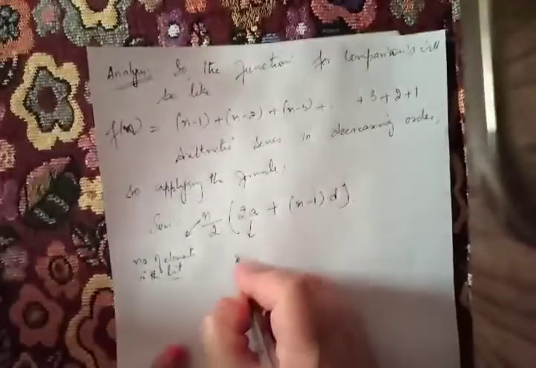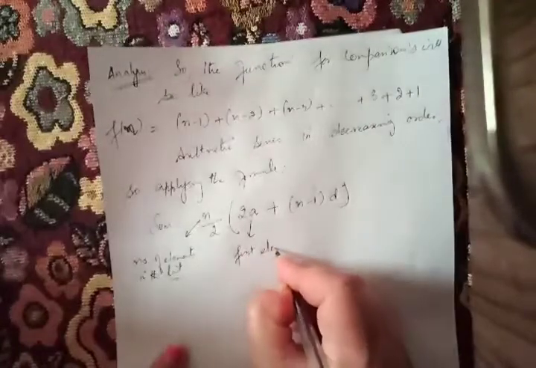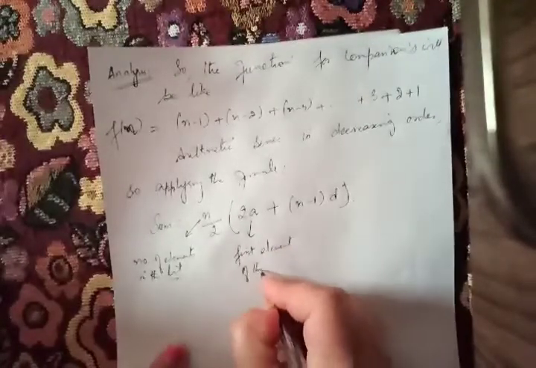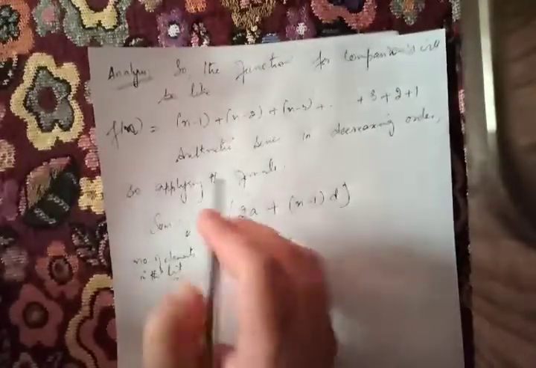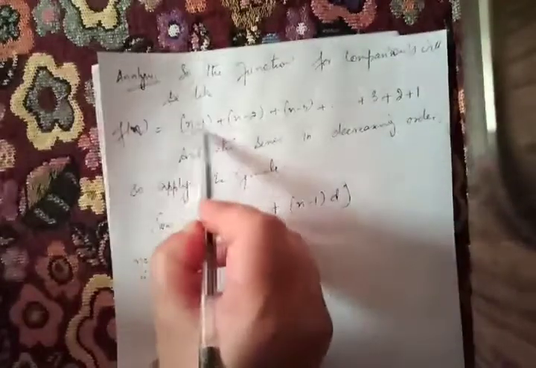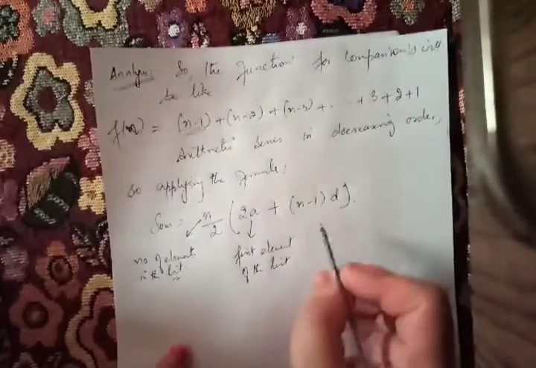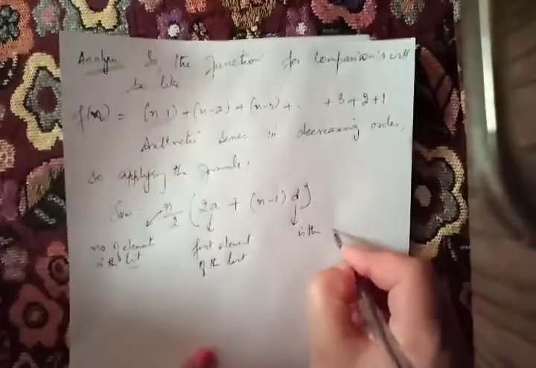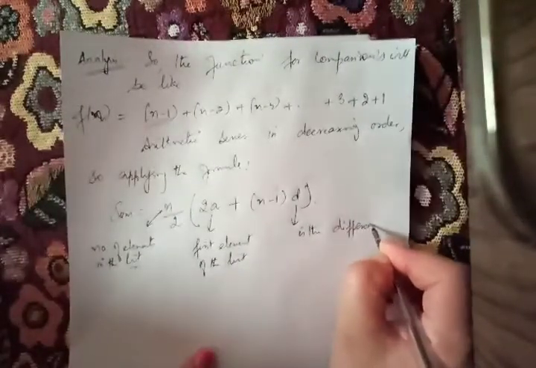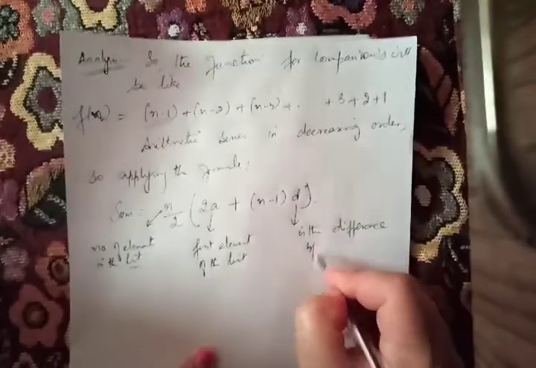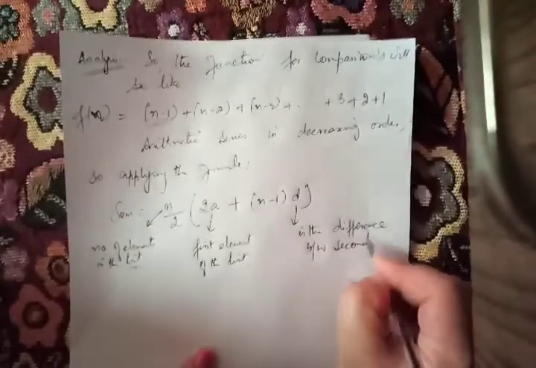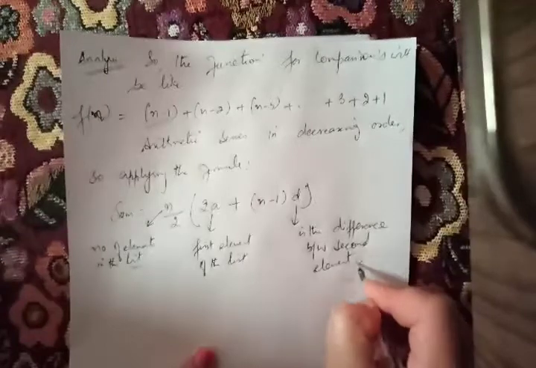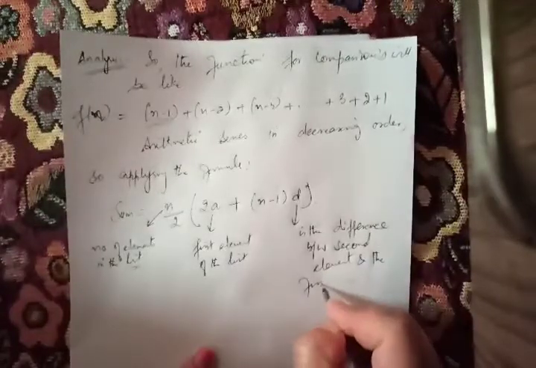A is the first element of the list, meaning of this function. D is the difference between the second element and the first element.